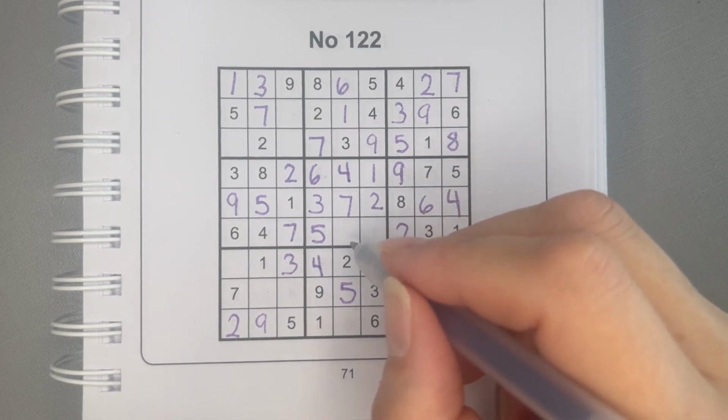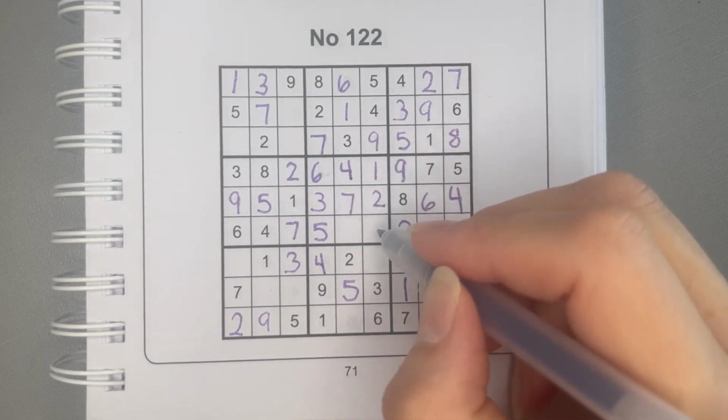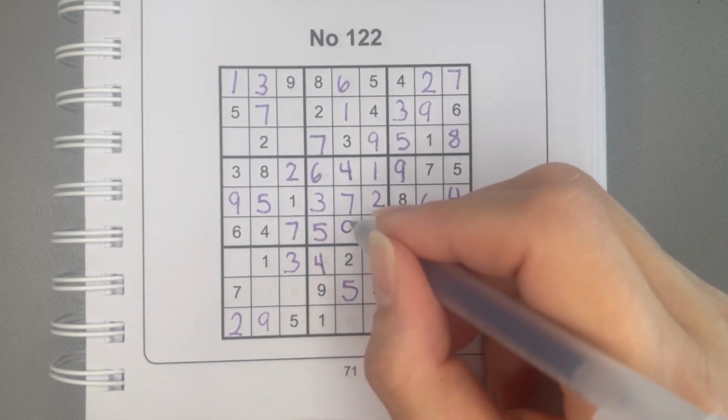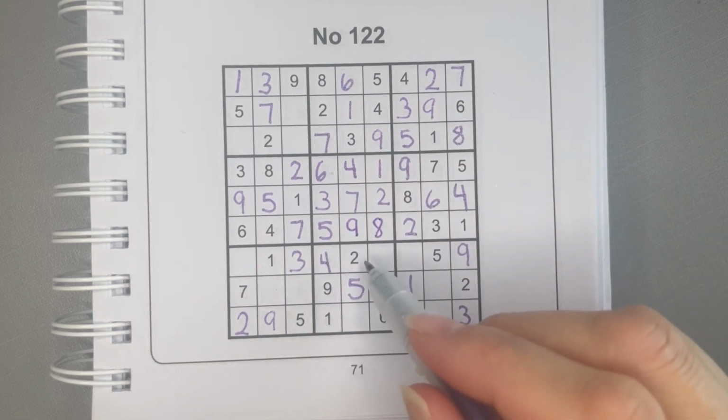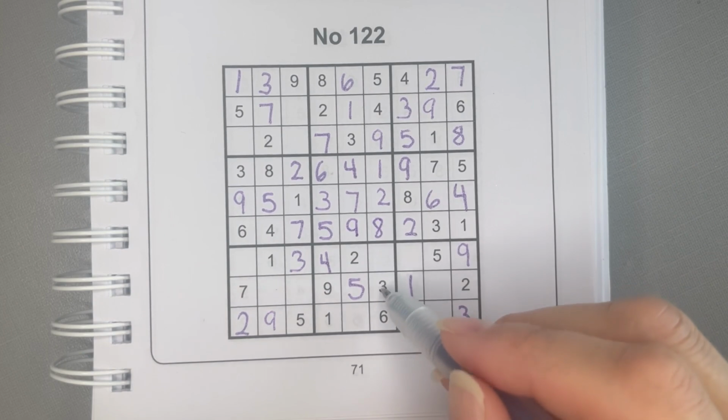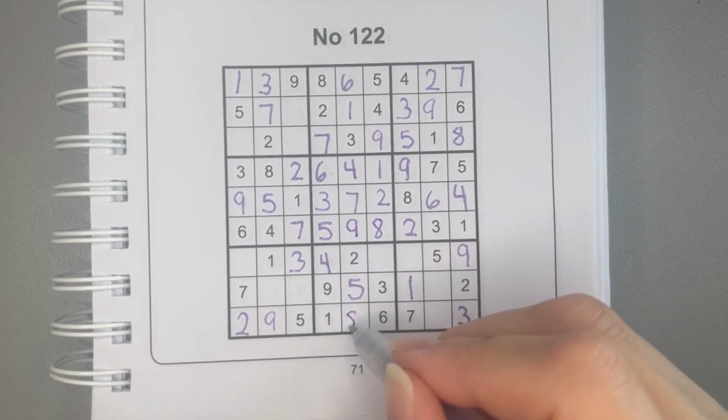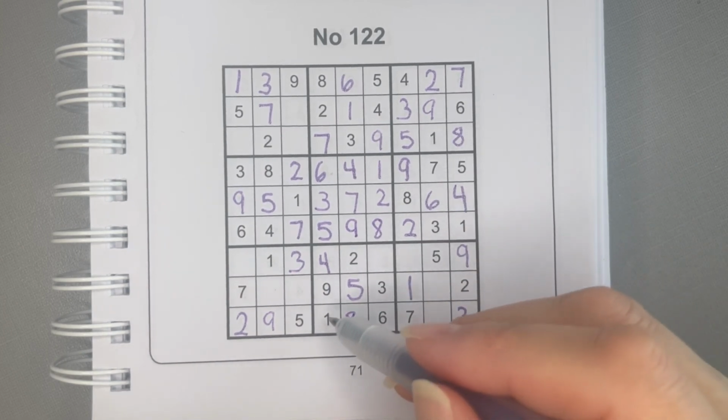So I need 8 and 9. There's a 9 in this column. So this is the 9 and this is the 8. And then looking down here, since there's an 8 in this column, this 8 is right there.